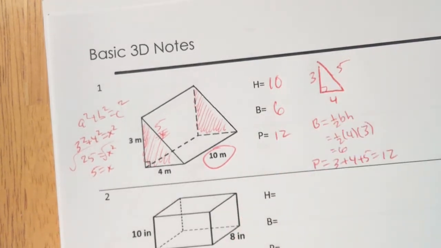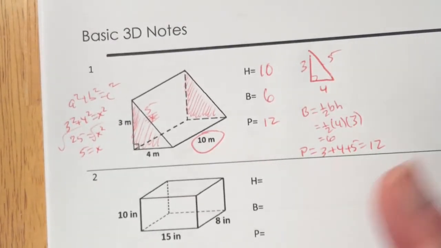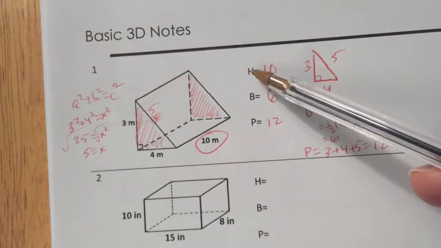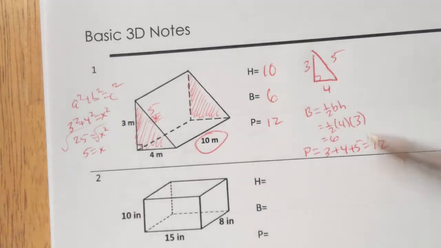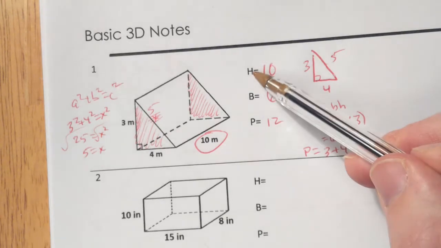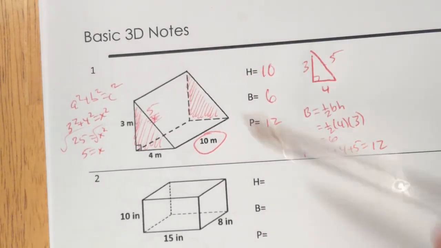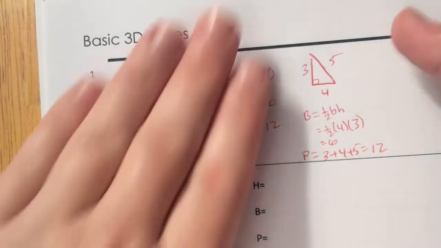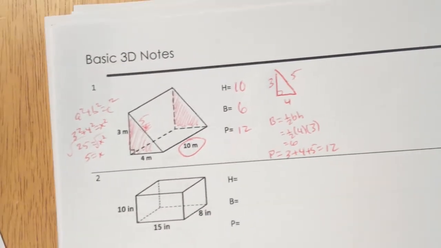So that's the first thing I want you to do with all of these problems. That's part 1 of your check. I want you to name the shape, and find the height, the base area, and the perimeter. So find the height of the 3D shape, the base area, and the perimeter of each one of these, just to make sure that you have that part down, because if you don't, then the rest of it is not going to be so easy.